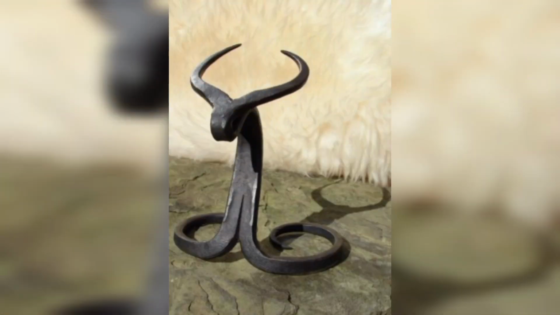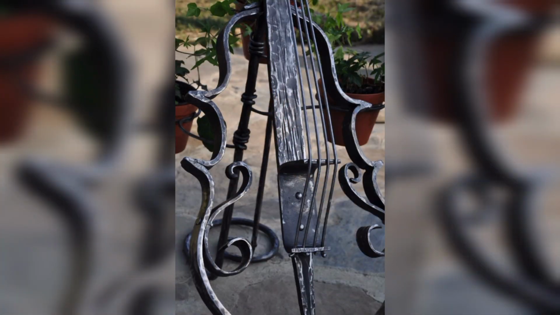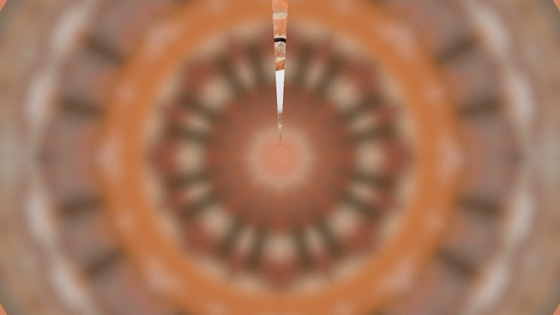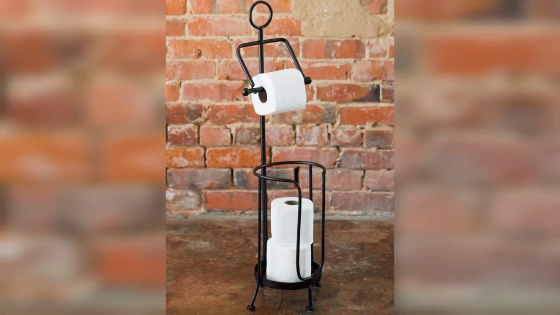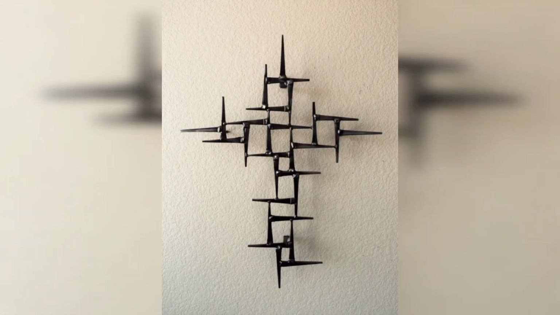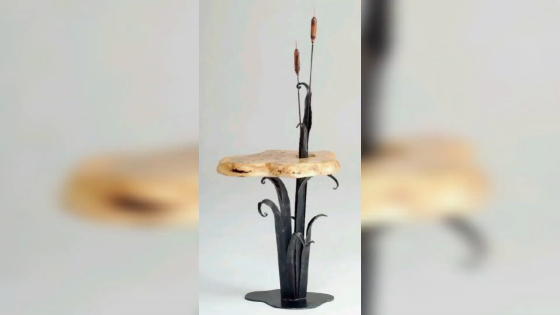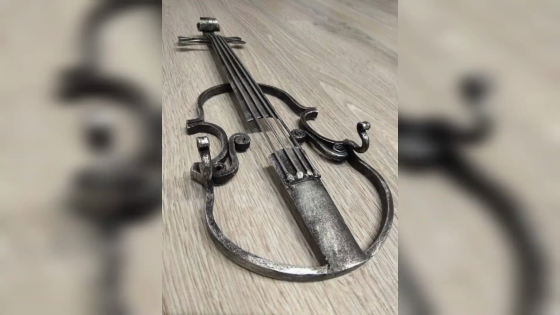So how is metal art made? Metal wall art can be created using various techniques, including welding, cutting, and shaping metal to form intricate and visually appealing designs. It is a popular choice for home decor and can range from abstract and contemporary to more traditional styles.